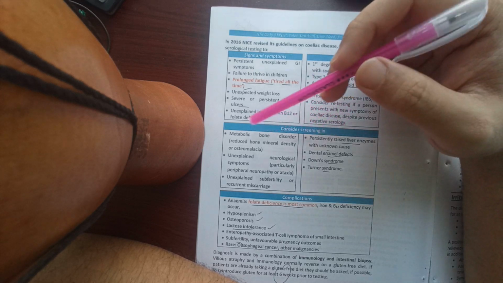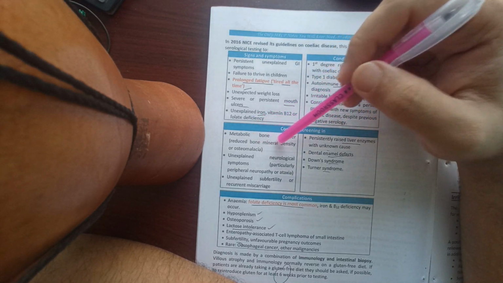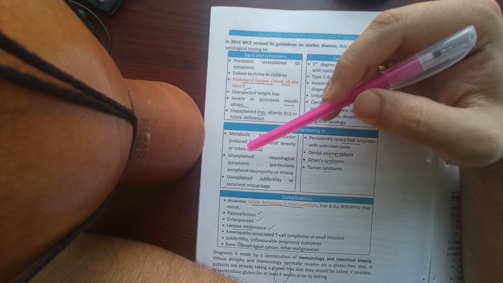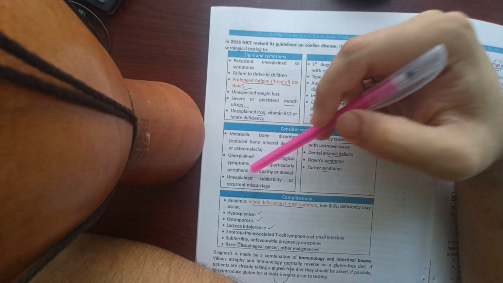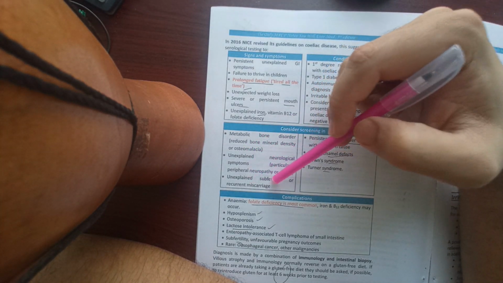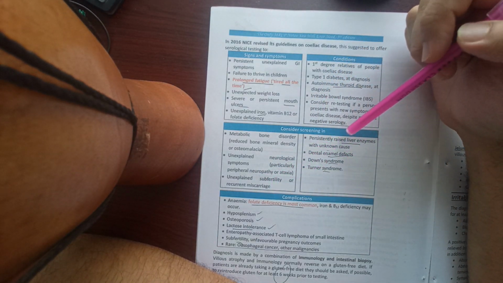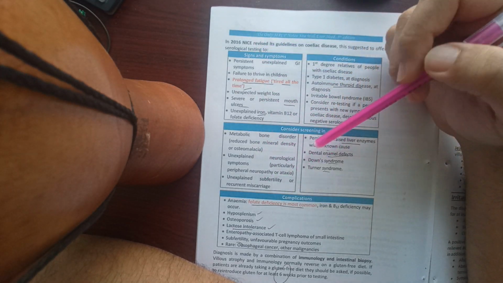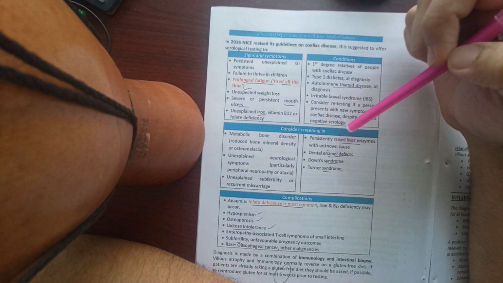Consider screening in metabolic bone disorder, reduced bone mineral density, unexplained neurological symptoms, particularly peripheral neuropathy or ataxia, unexplained subfertility, recurrent miscarriage. So these are the reasons why you should consider screening for celiac disease. Also persistently raised liver enzymes, dental enamel defect, Down syndrome, Turner syndrome.